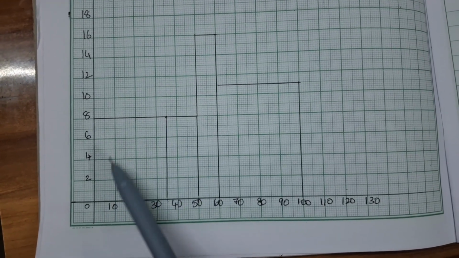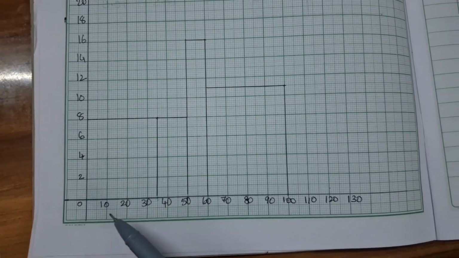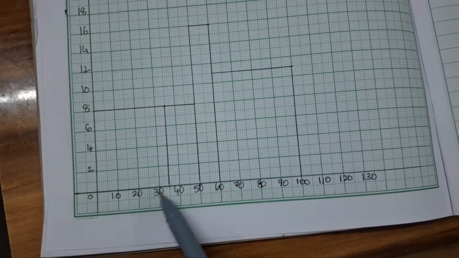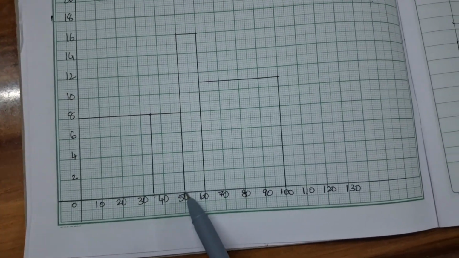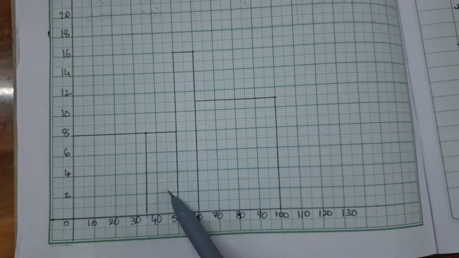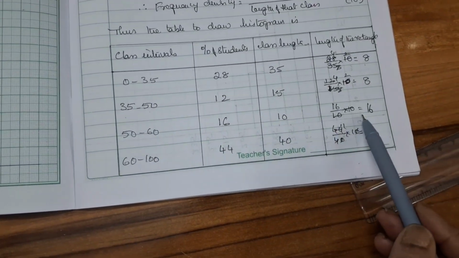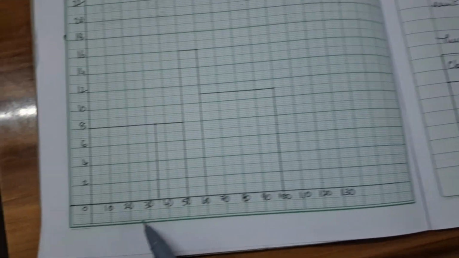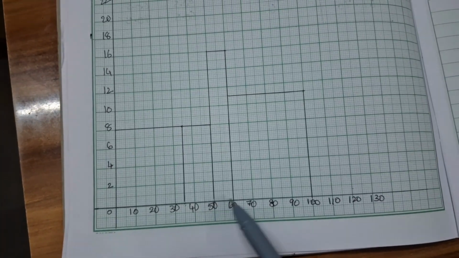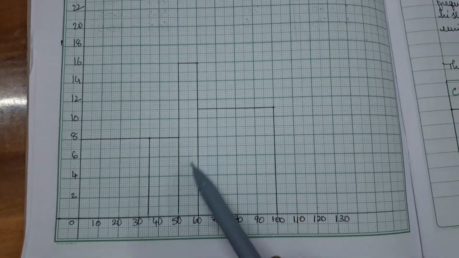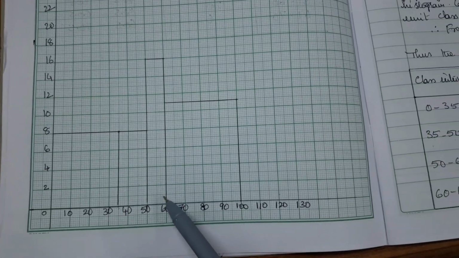This is the bar graph. This much is the width I have got. Now the next one, 35 to 50, 8. So here you see 35 to 50, 8. So this is the next one. Next, 50 to 60, 16. So this is 50 and 60, and 16 is here. So this is the bar that I have got.